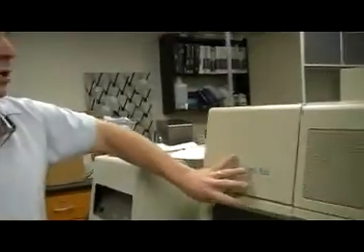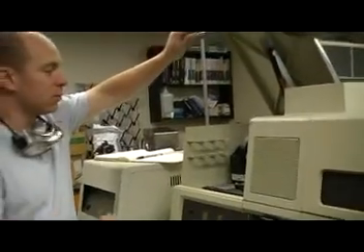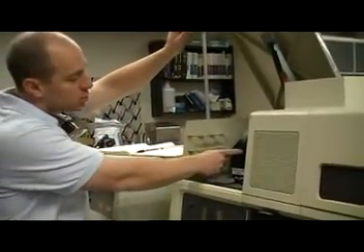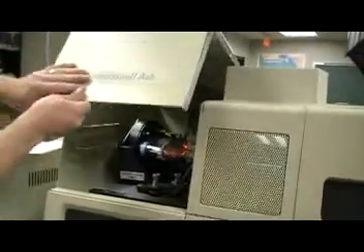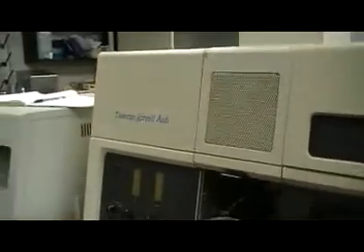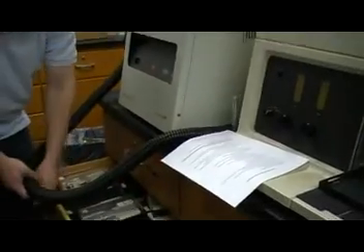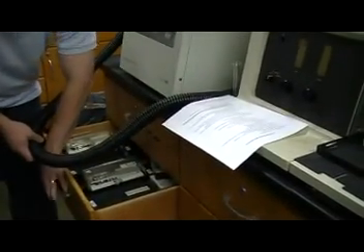So the first thing you have to do is make sure that you have the correct lamp in position. There's multiple lamps in here, and so this lamp that's in here is for lead, but you can also have other lamps depending upon what lamp you want to use. There's drawers here that you can use for the different lamps depending upon the element that you want to detect.